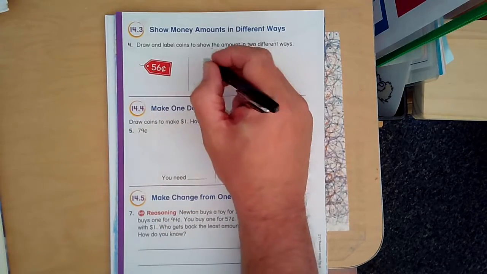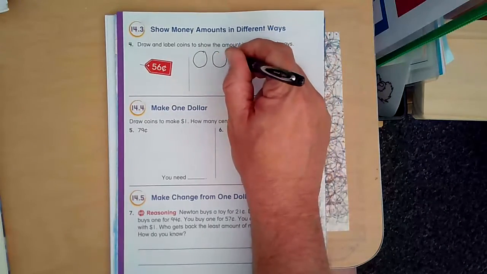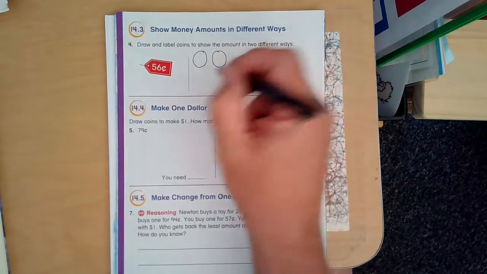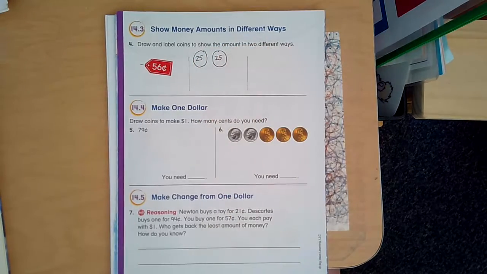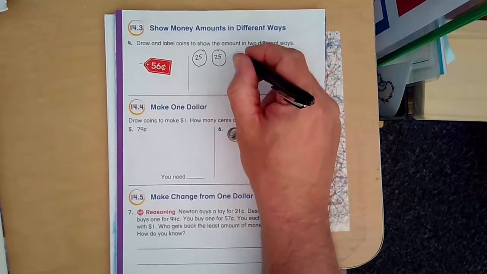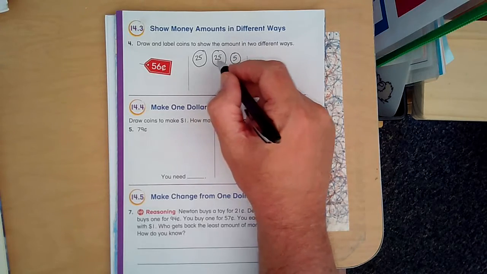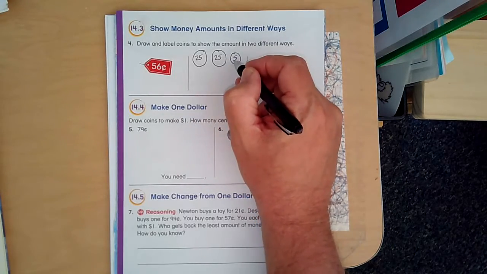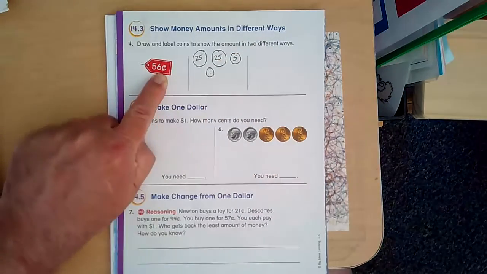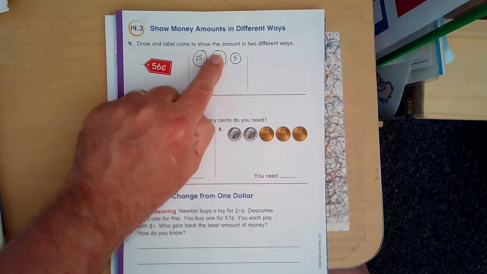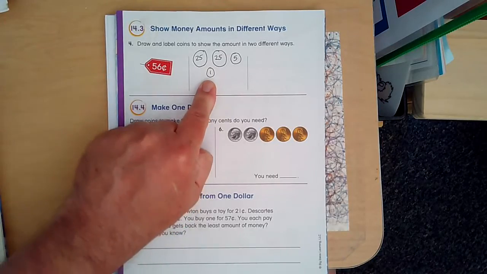So I know, boys and girls, that if I'm going to have 50 cents, the easiest way, the way with the smallest number of coins, is 2 quarters. So I have 2 quarters, that makes 50 cents. Then I add a nickel, that gives me 50 cents, plus 5 more cents is 55. We're trying to get to 56, so I add a penny. 25 plus 25 is 50, plus 5 more is 55, plus 1 more is 56.